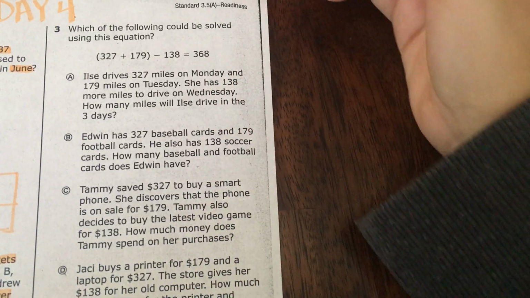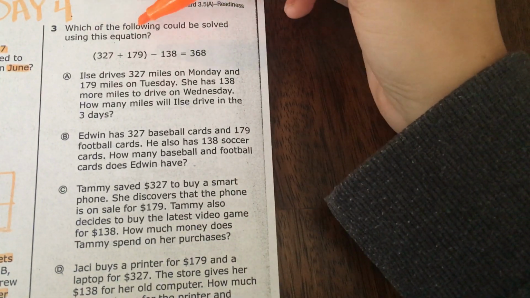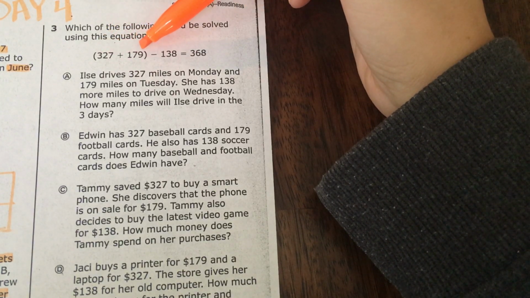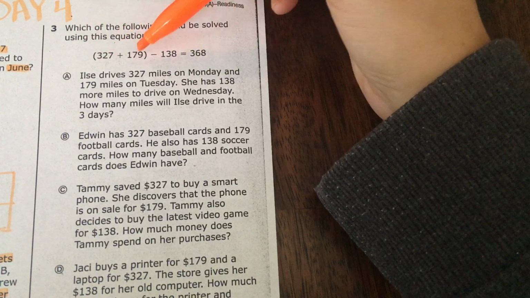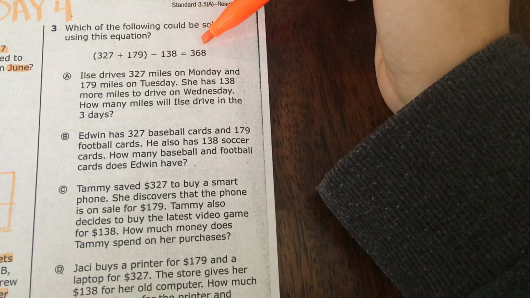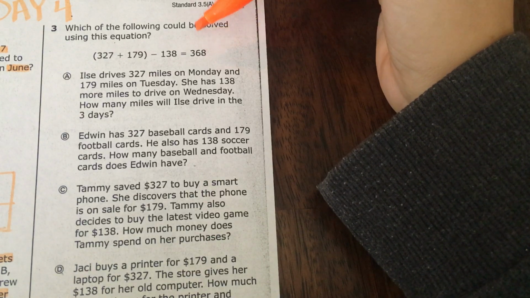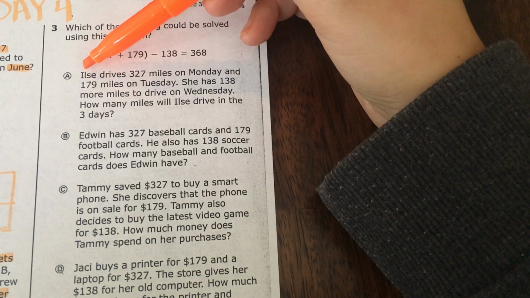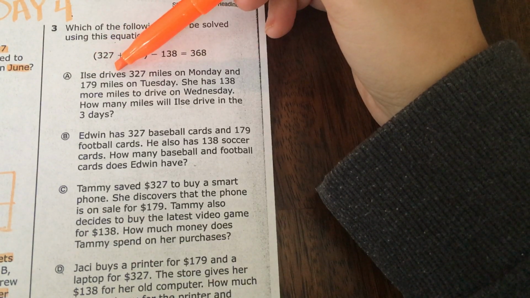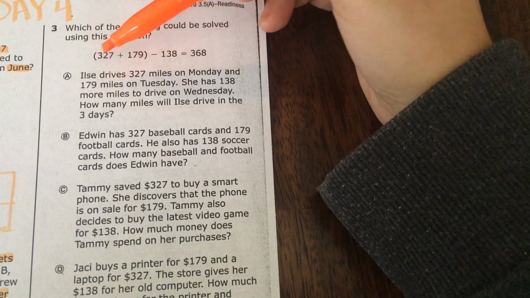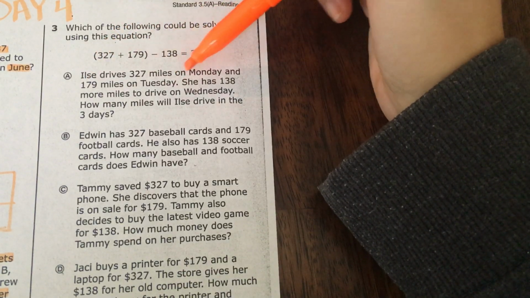Number 3, which of the following can be used to solve this equation? So we have 327 plus 179 first, so this should be first. Then we take away minus 138, and we have a total of 368. Let's read each answer choice. Easel drives 327 miles on Monday and 179 miles on Tuesday.